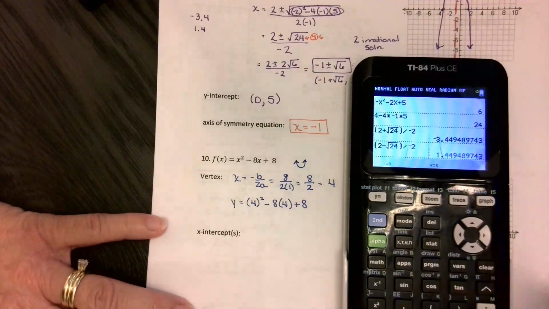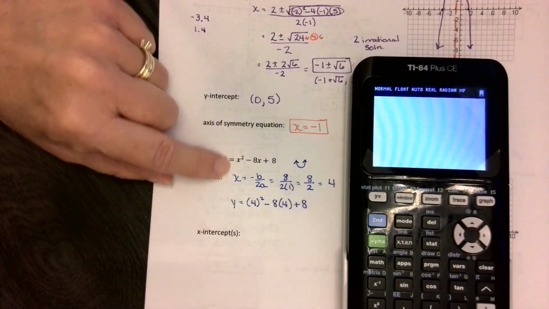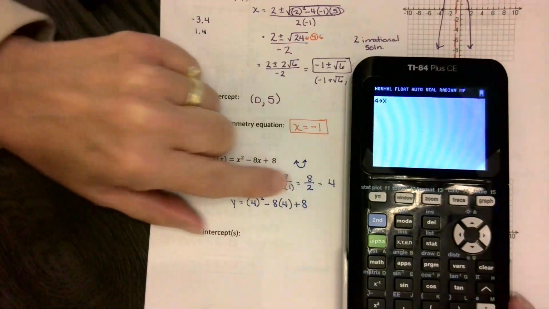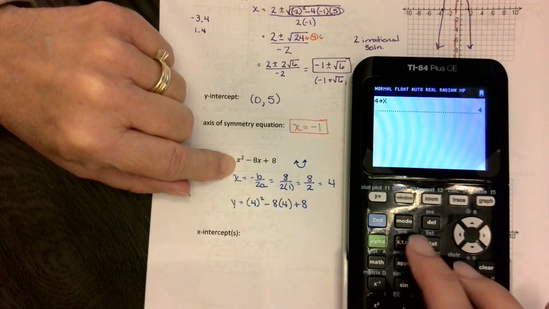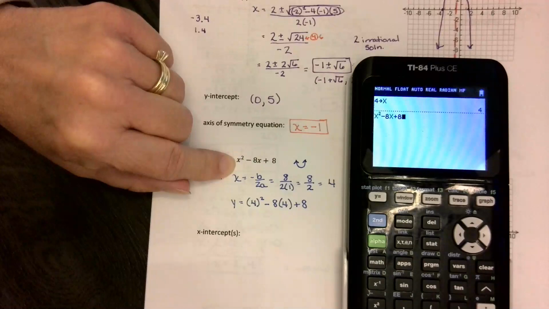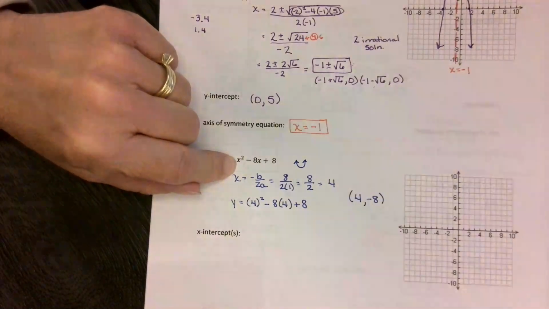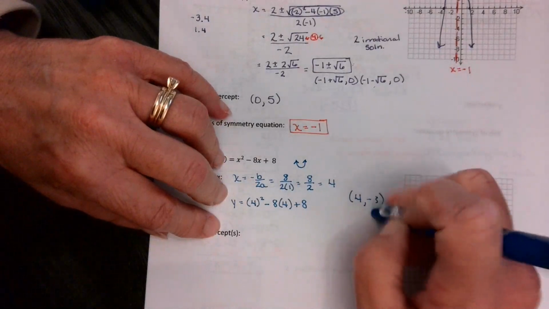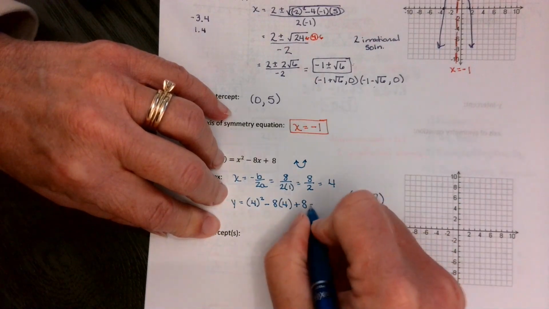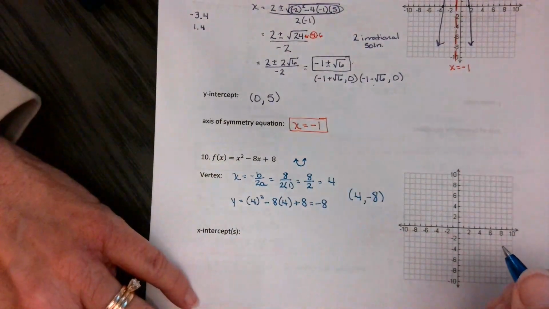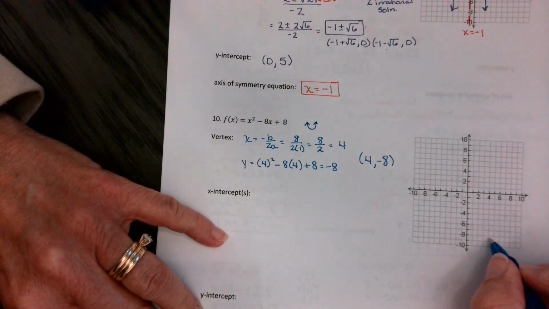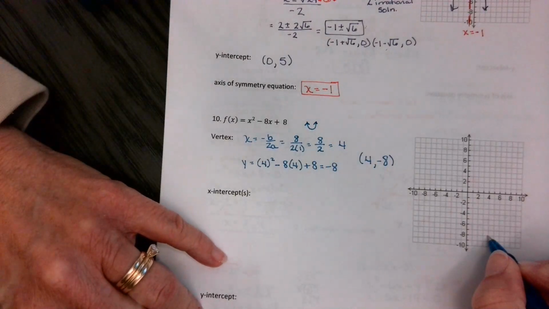Use your store button. I'm going to use my store button, so I'm going to say 4 store x. And I'm going to plug in x squared minus 8x plus 8. And it does give me a negative 8. So our vertex is 4, negative 8. Okay, so if you want, you can go ahead and graph 4, negative 8. Looks about right there.